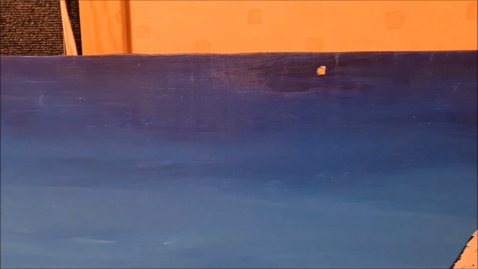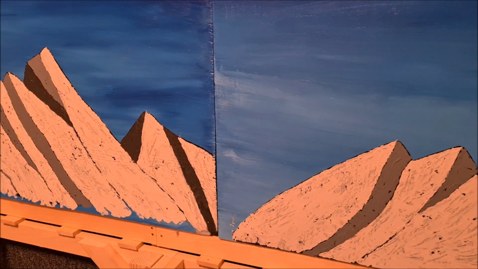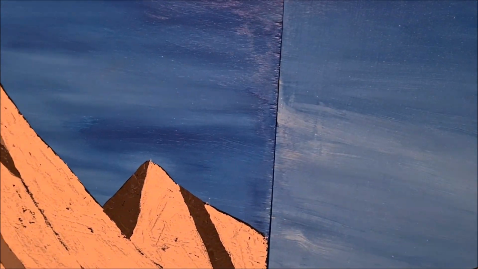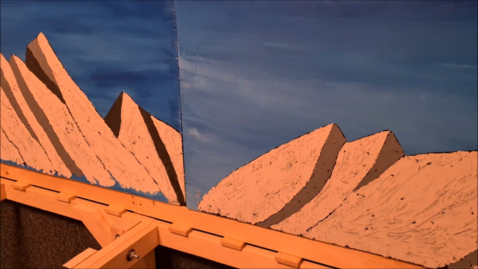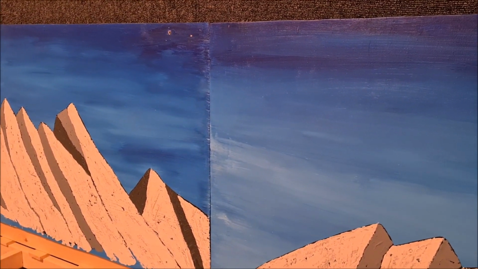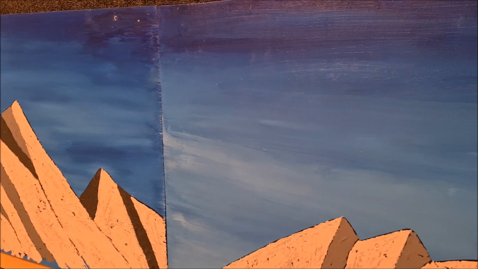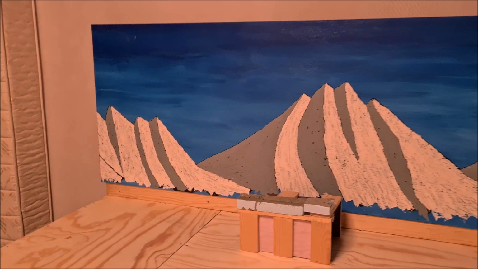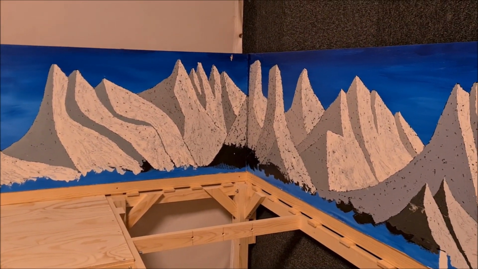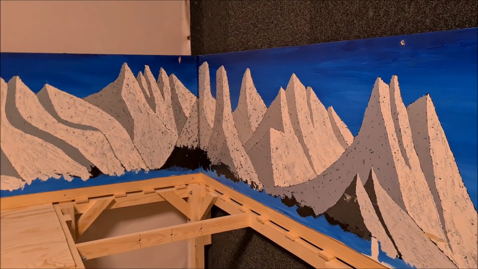Just to show you the backdrop, there are some holes I need to fill in. As I explained, I need to paint more mountains here and change the color a bit so that it matches on either side. More holes to fill in, also there in the corner. But other than that, I'm really pleased with this.